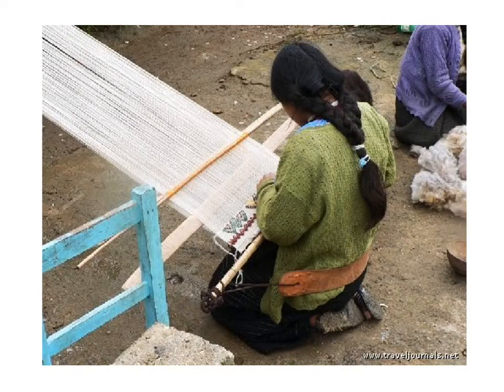This is an example of a Mayan woman today using the so-called back loom. As you can see, she's weaving, and the end of the loom is attached to her back, and with that she can move the pressure on the loom.